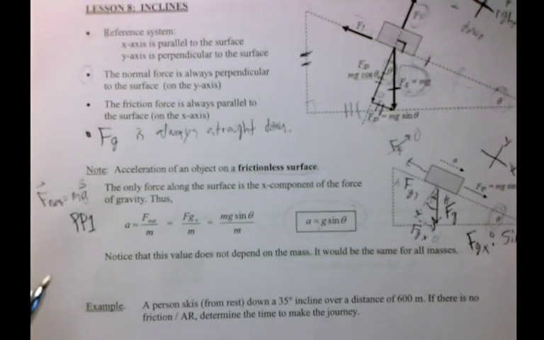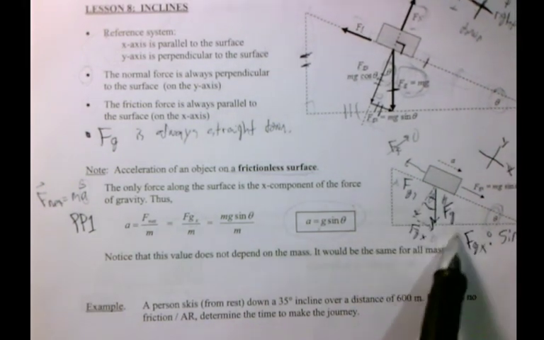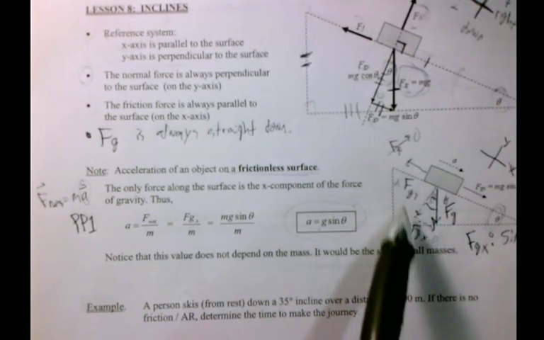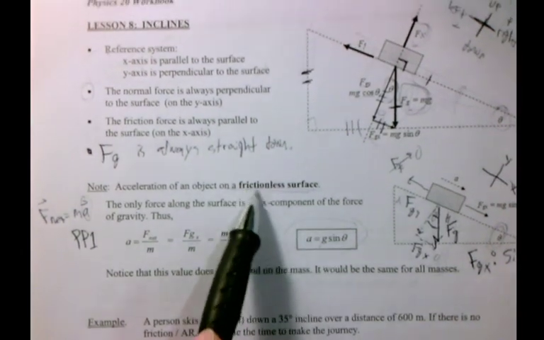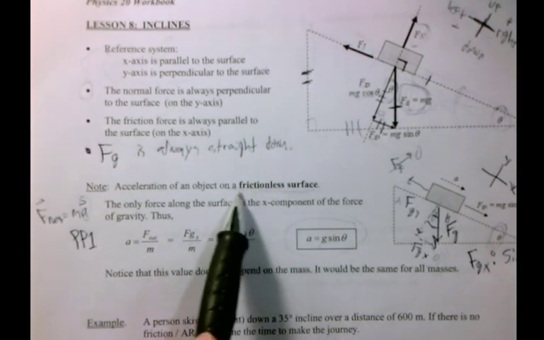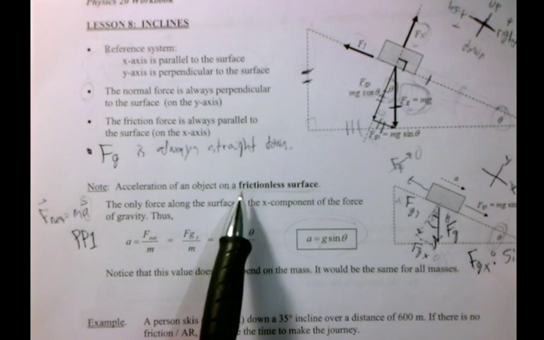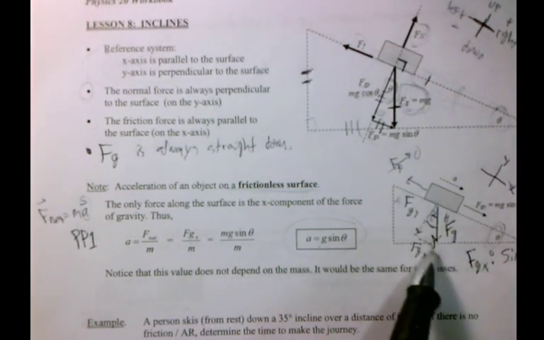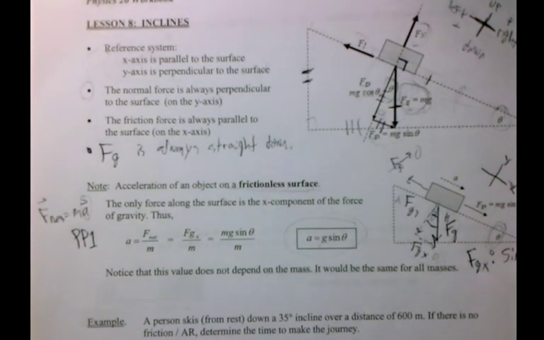All right, don't memorize this unless you absolutely need to. Focus on being able to break our force of gravity into its x and y components, and recognizing that when we're working with frictionless surfaces, the only force acting on the object in our x direction is the x component of gravity.